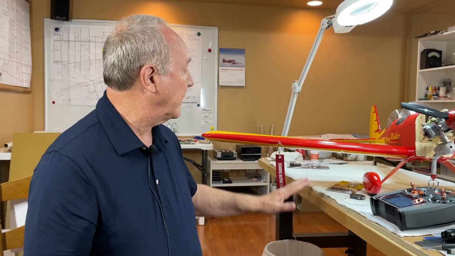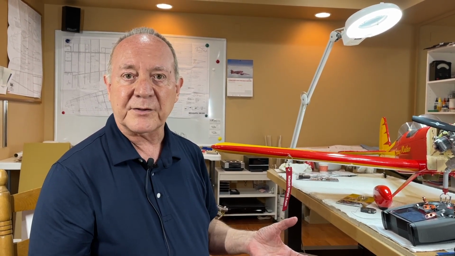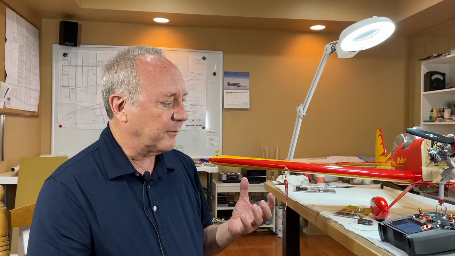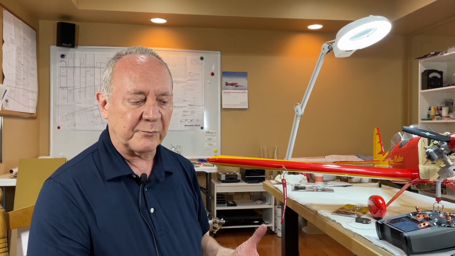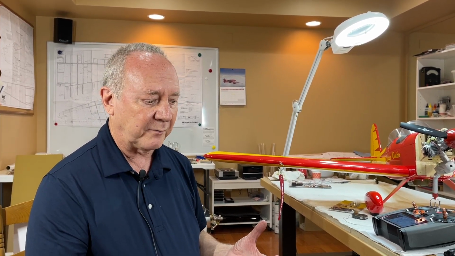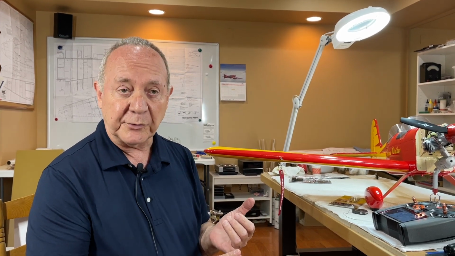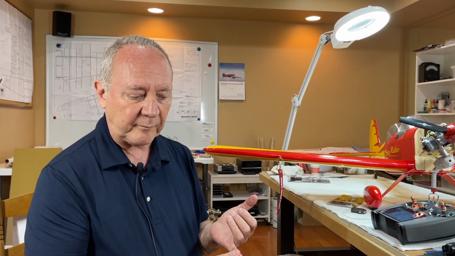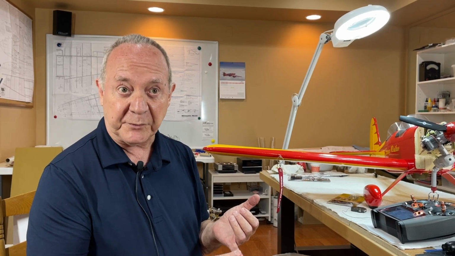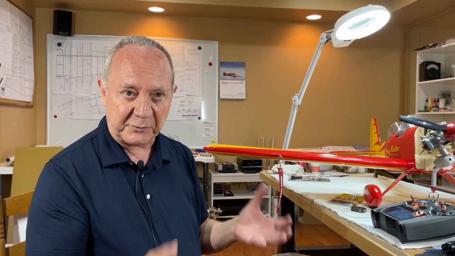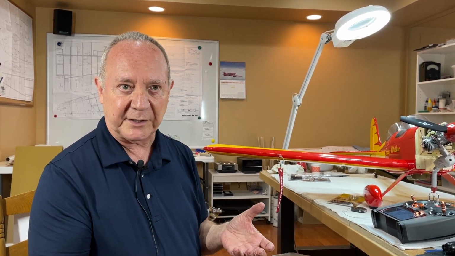The newer receivers also have some of the sensors built in now. So depending on what generation your receiver is, there are many sensors you don't need to buy anymore. The basic capability you'll get with your receiver is it will tell you the receiver voltage. So if you have a separate receiver battery, you're getting that battery voltage.